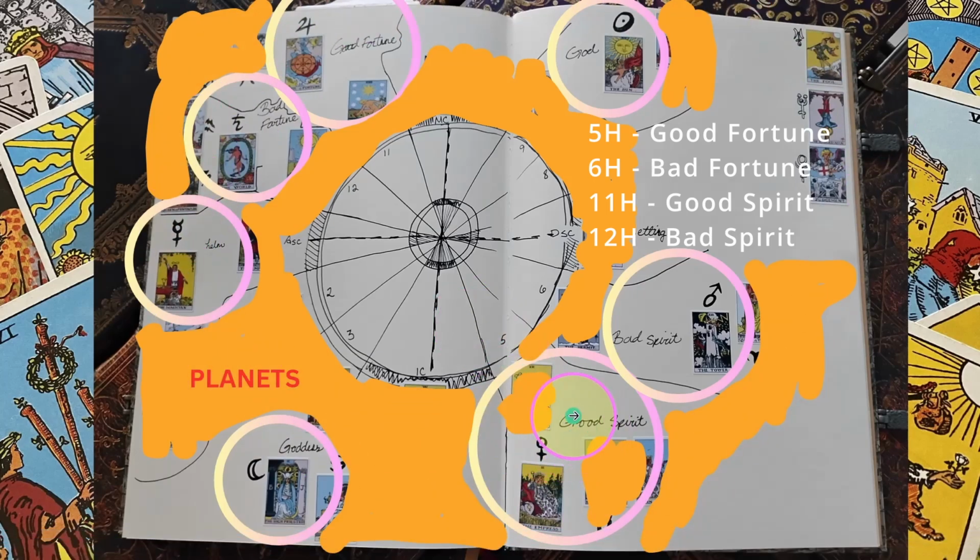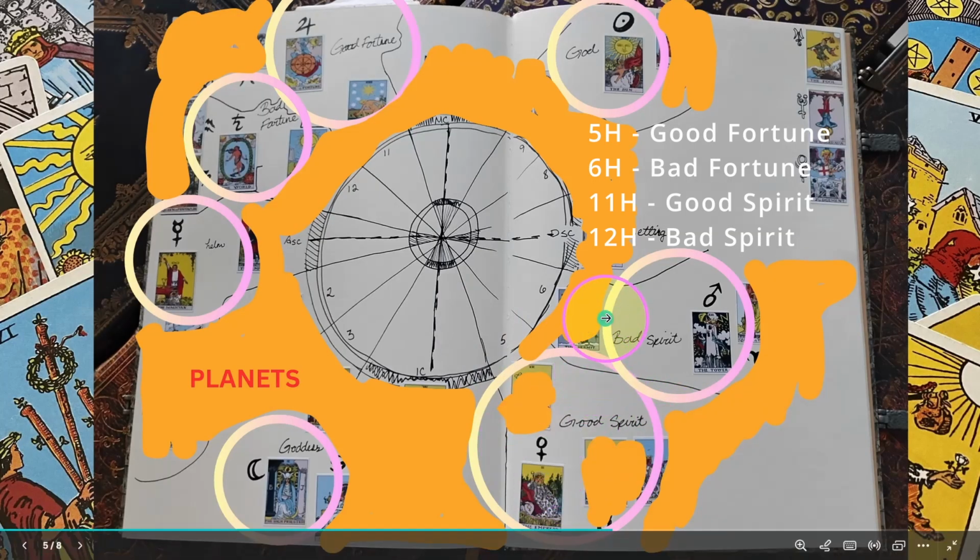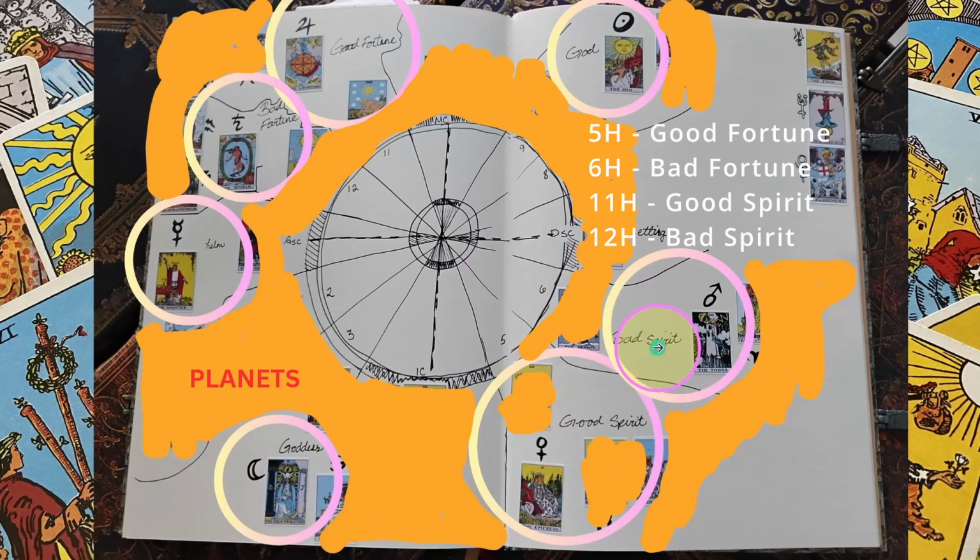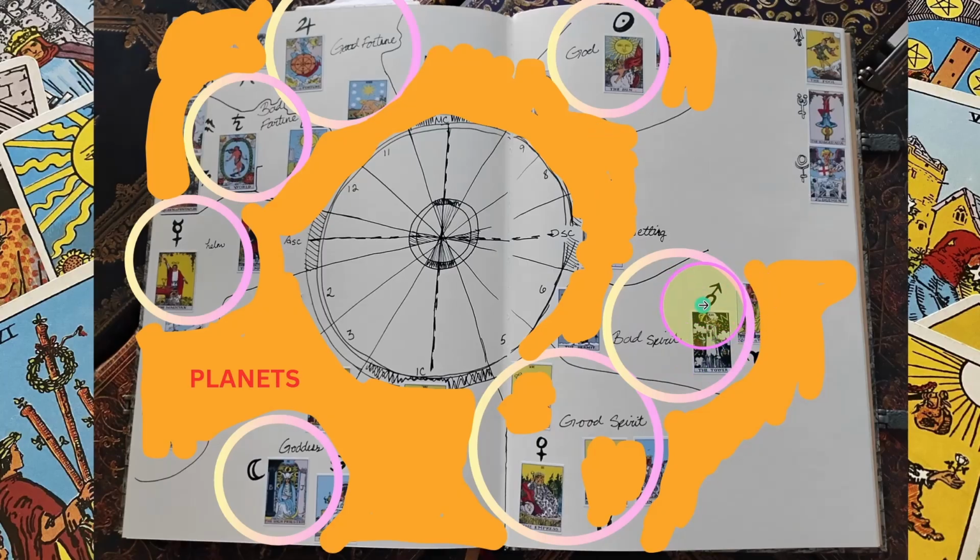So the fifth house is the house of, I believe, good fortune, where Venus finds her joy. Sixth house is bad fortune, which is where Mars finds his joy. Ninth house is the house of God, where Sun finds his joy. 11th house is the house of good spirit? Question mark? I don't remember. I would have to review. This has thrown me way off. Where Jupiter finds his joy, and 12th house is the house of bad fortune slash spirit, don't remember, where Saturn finds his joy.